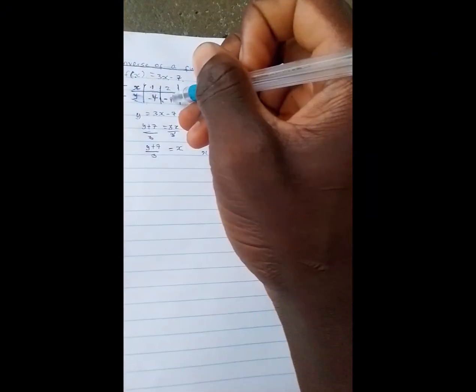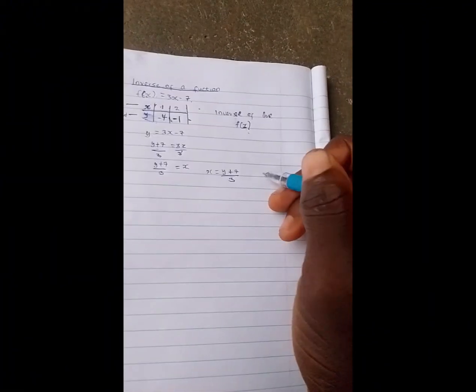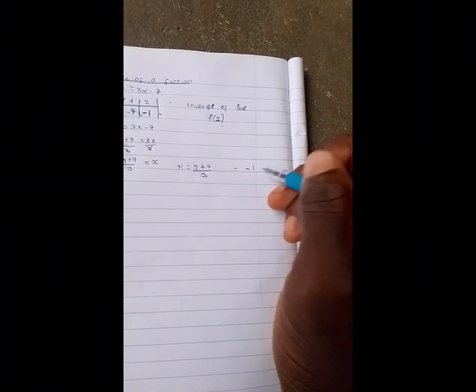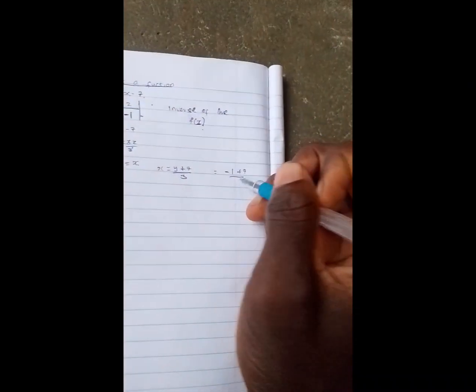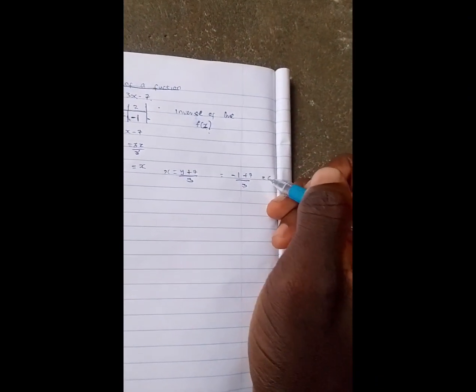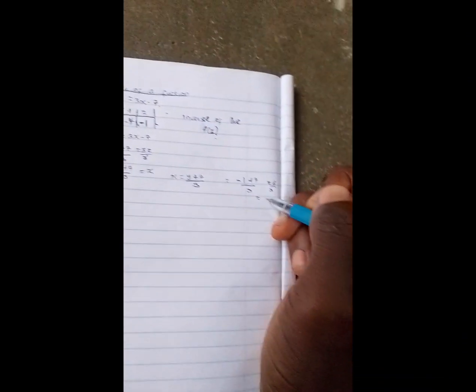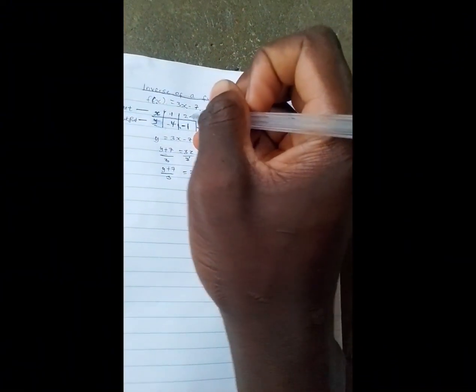So for this case where my output, which is y, is equal to minus 1, so when I say my y is minus 1 plus 7 all over 3, so minus 1 plus 7 will give me 6. 6 all over 3 is going to give me 2. Can you see I get my input back?